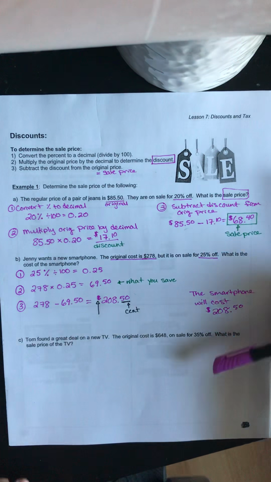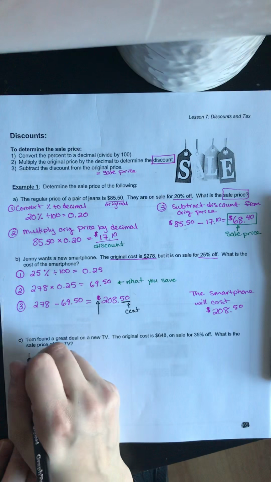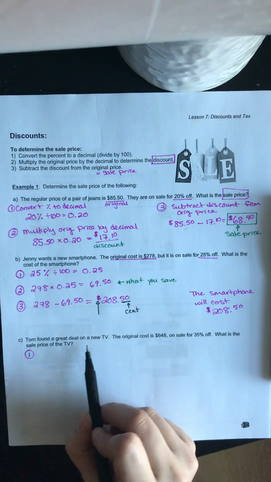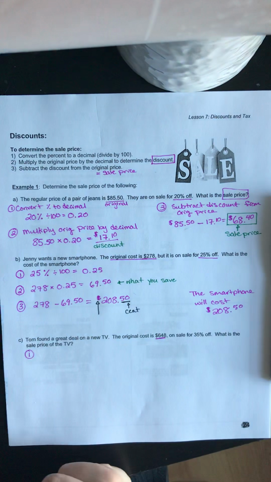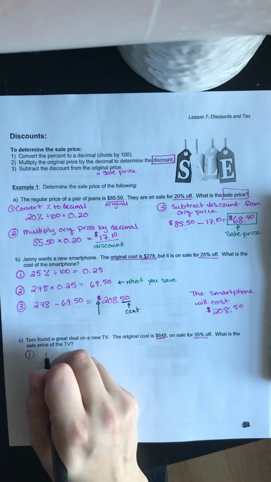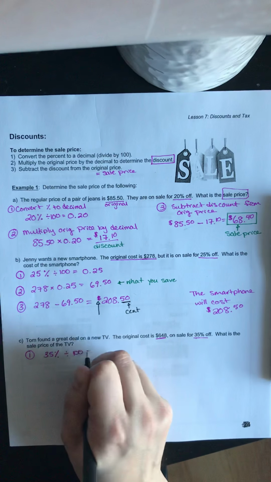Okay, and I'm going to quickly go through this last one with you and let you move on to do some independent practice. Okay, Tom found a great deal on a new TV. The original cost was $648. It's on sale for 35% off. What's the sale price of the TV? All right, let's take our percent, divide that by 100 to get our decimal.